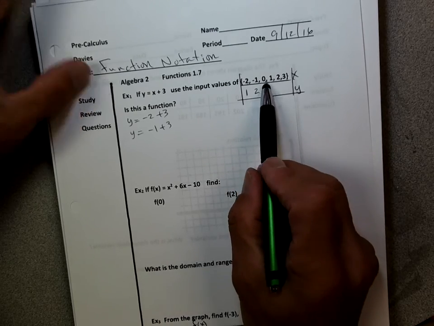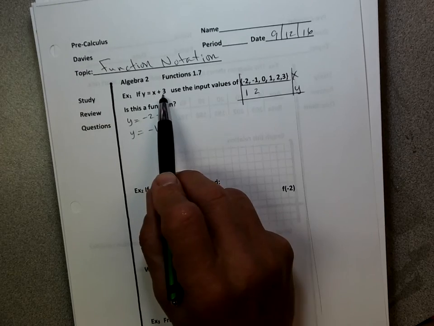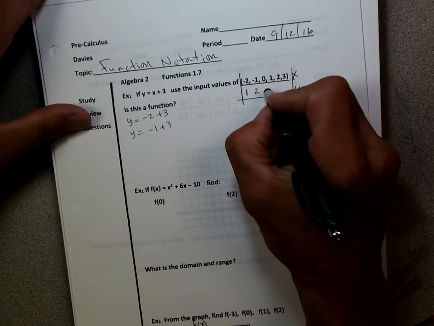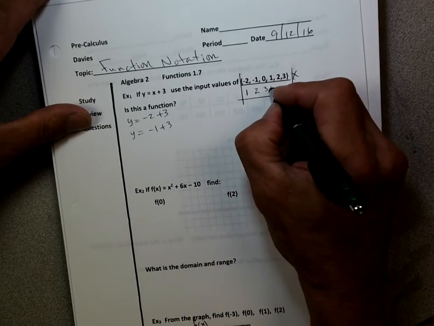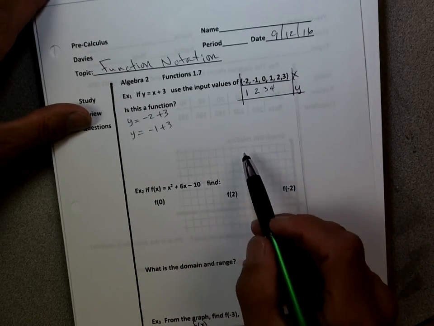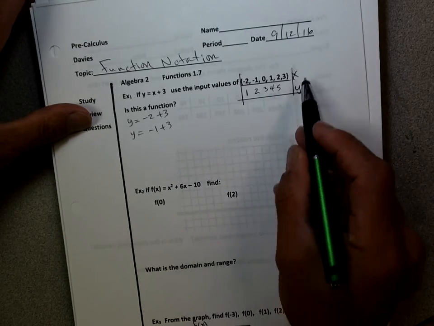And so then I'll plug in 0, but I can just do that in my head. I don't really have to use a chart. I can just be smart. 0 plus 3 is 3, right? 1 plus 3 is 4. Looks like I got a pattern going on, huh? 2 plus 3 is 5. And then 3 plus 3 is 6.